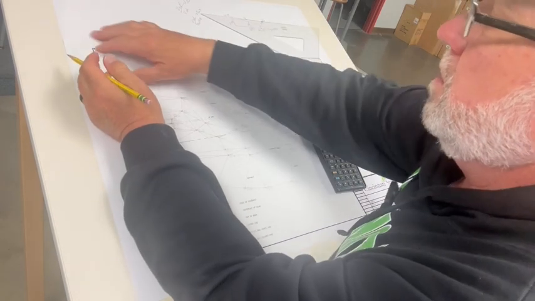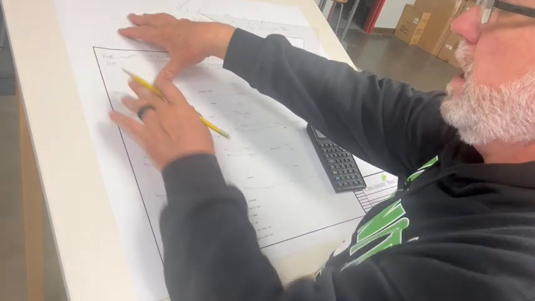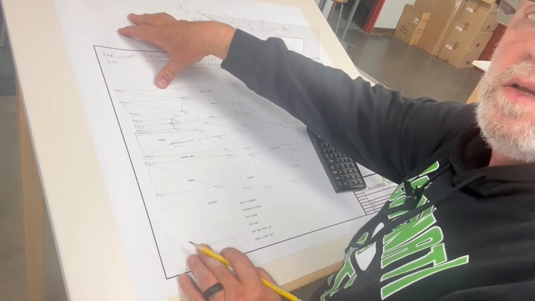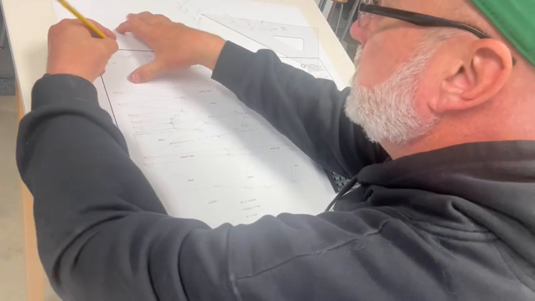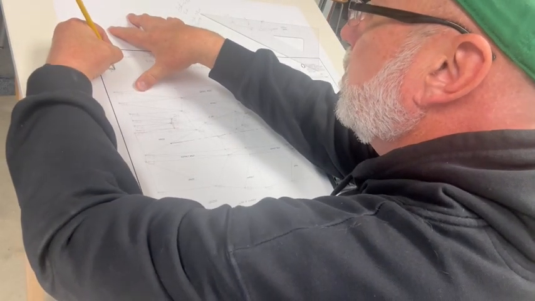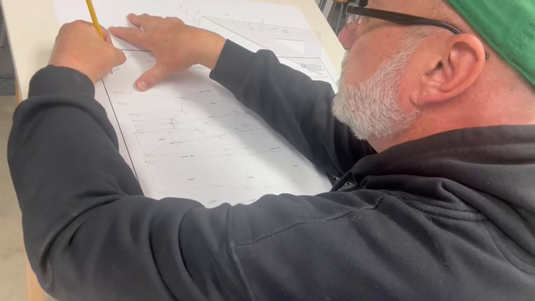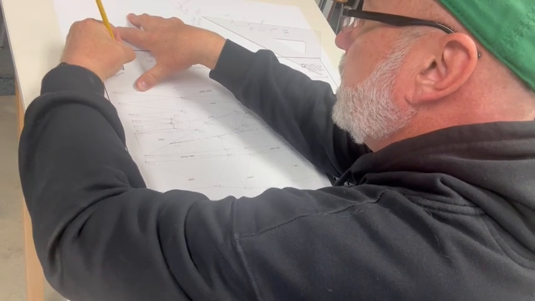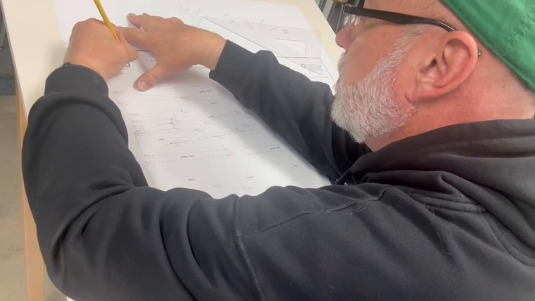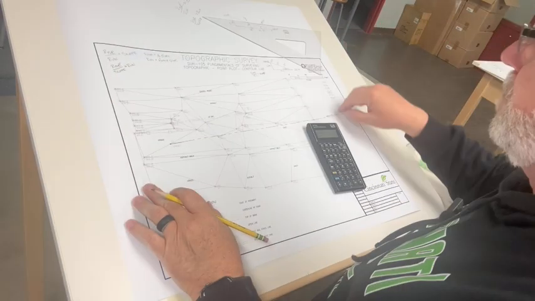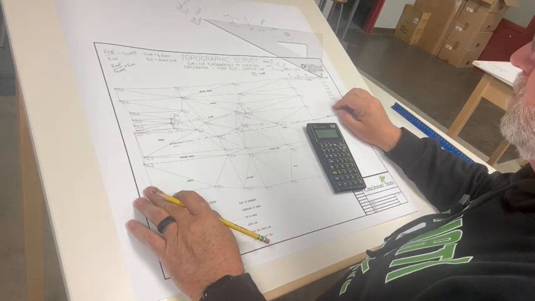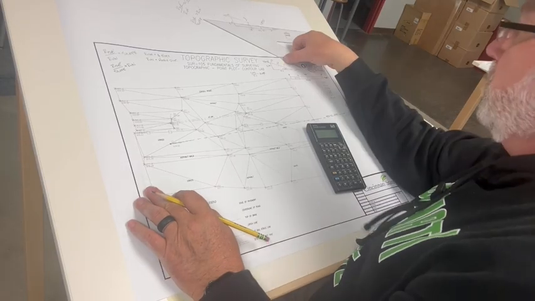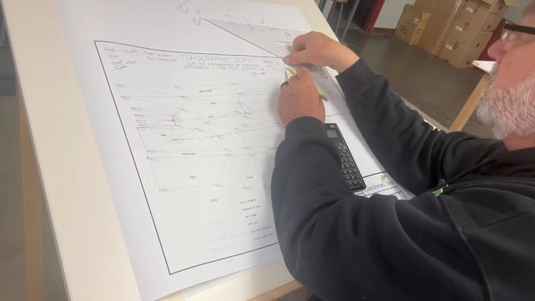So if I do a little mathematical gymnastics here to isolate run on one side of the equation by itself, we come up with rise divided by slope equals run. Okay, so let's break this down into a smaller triangle.